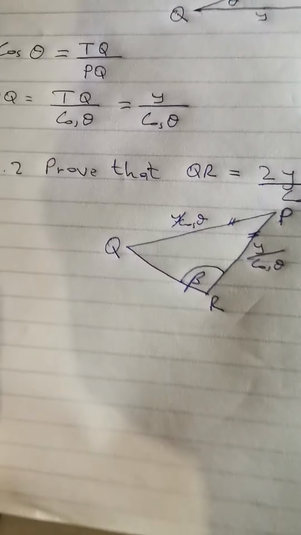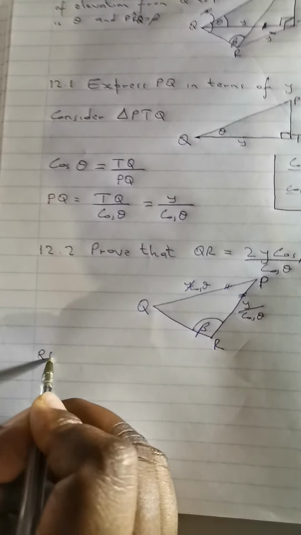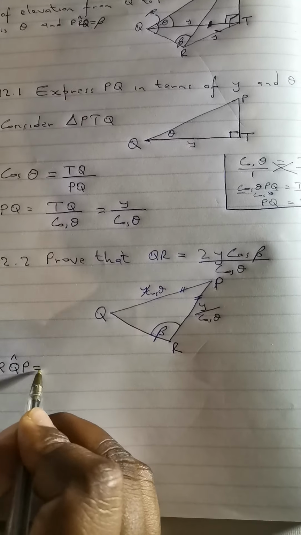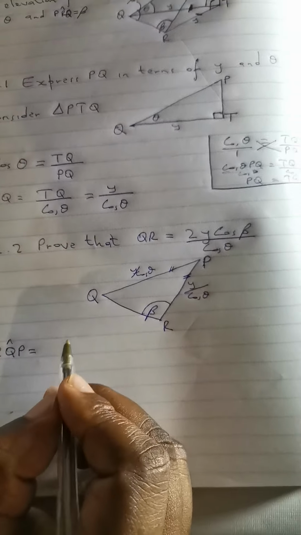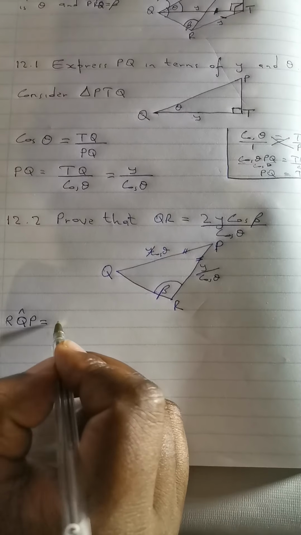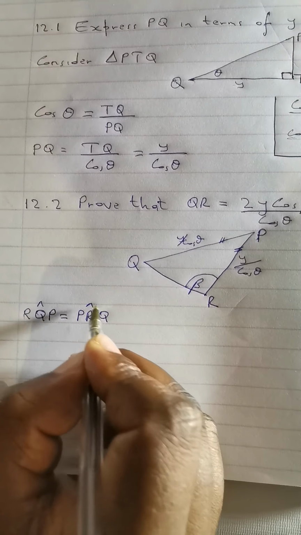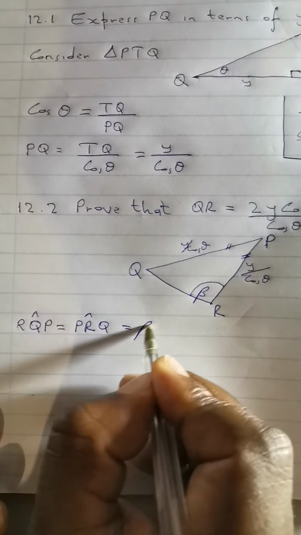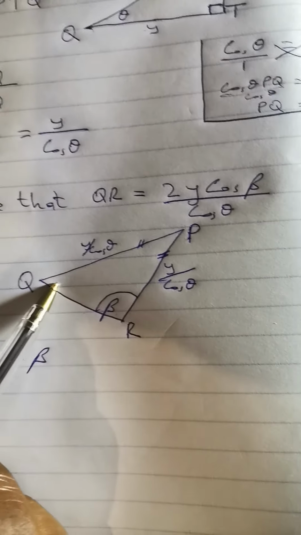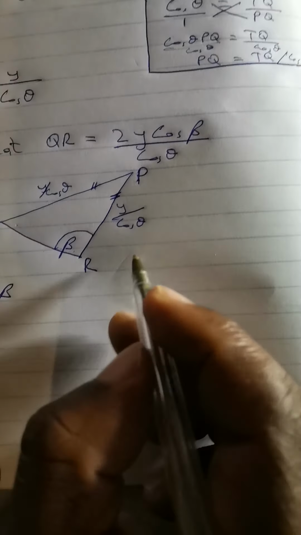So we can say angle RQP is equal to angle PRQ, equal to beta. So we are basically saying this angle is equal to this angle over here. And then you must justify your statement.